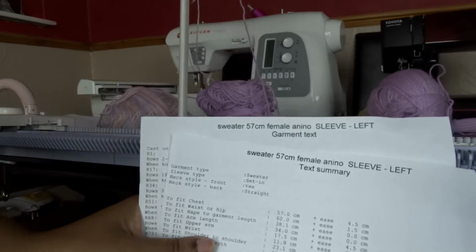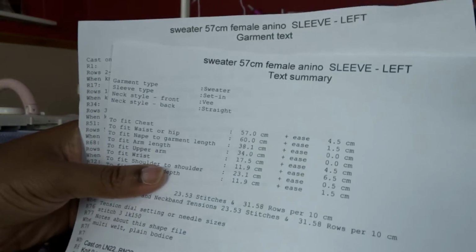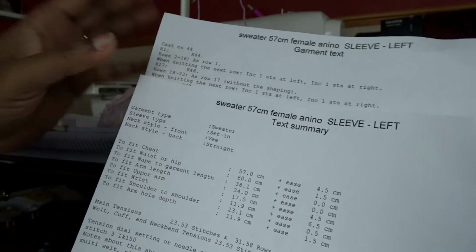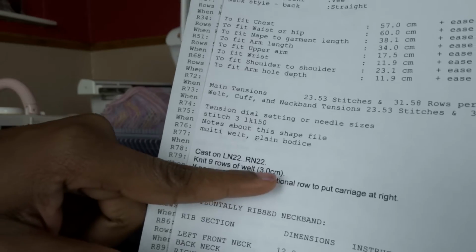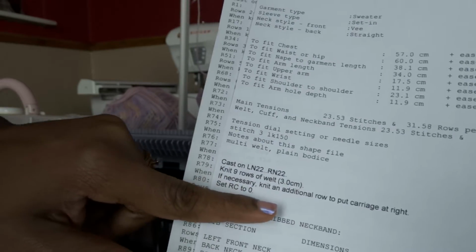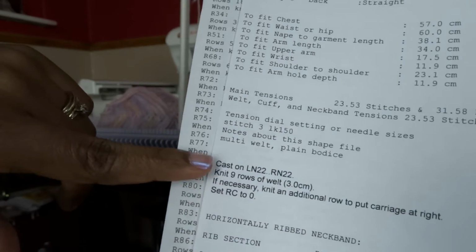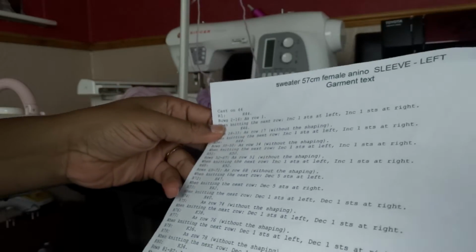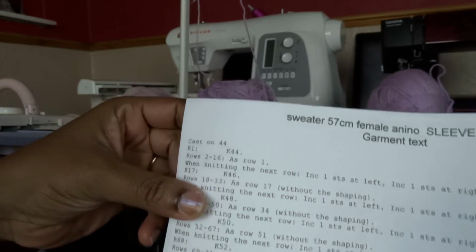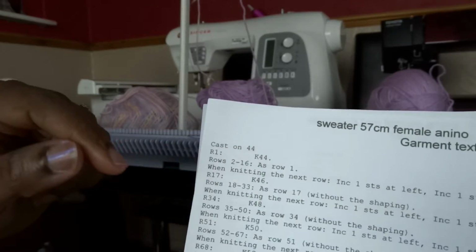As printed in the designer knit, here I printed the text summary because I want to know the rows of welt to knit, and also the needles to cast on. Then I still have the garment text of the sleeve of the sweater. It says cast on 44.